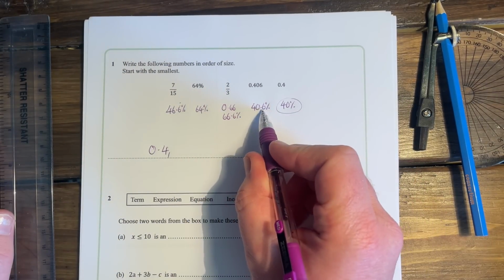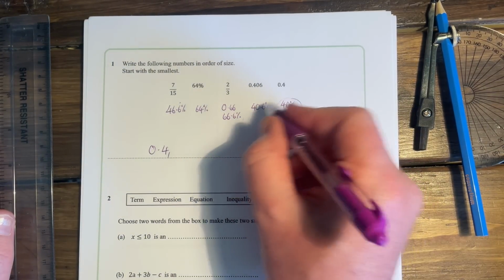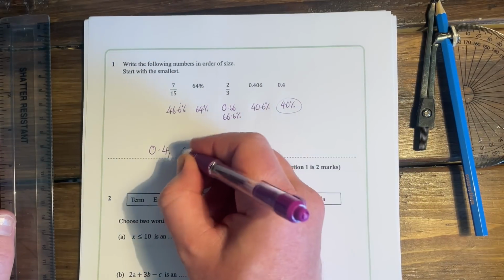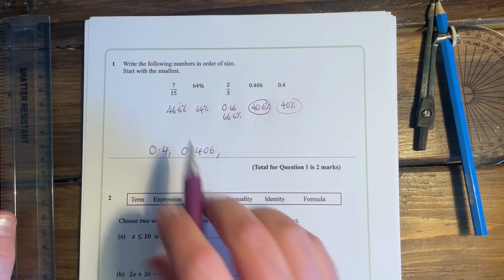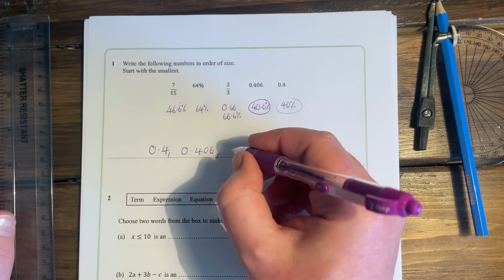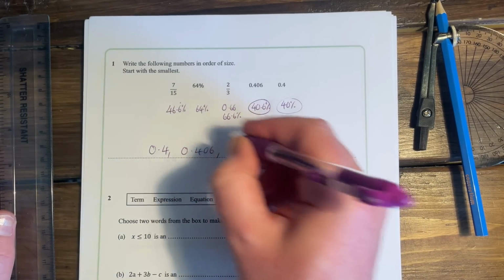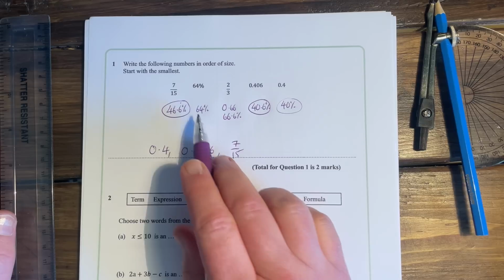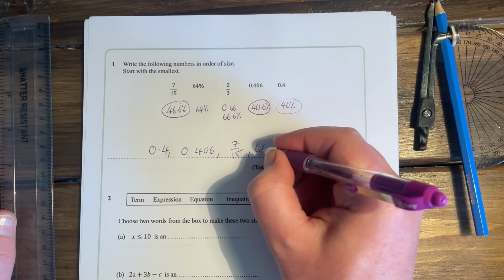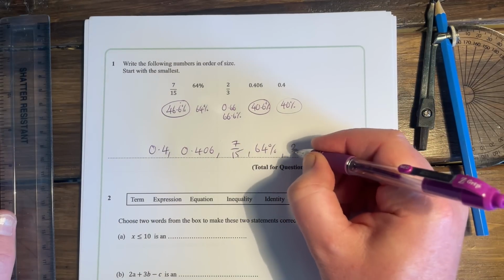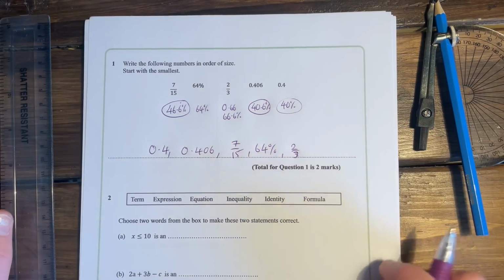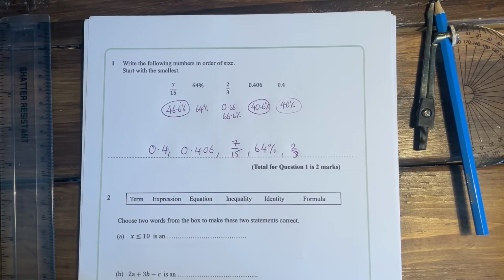Then we've got 0.406, so I'm going to put 0.406. Then it would be 7/15. And then between 64, so we've got 64%, and then we've got 2/3 at the end. There we go. Question number 2.